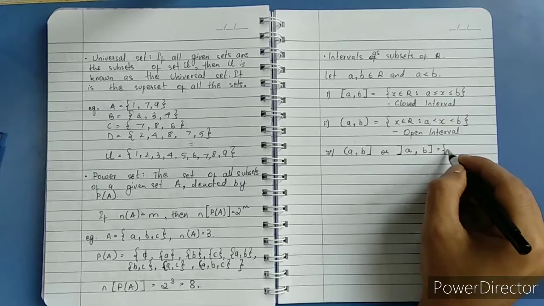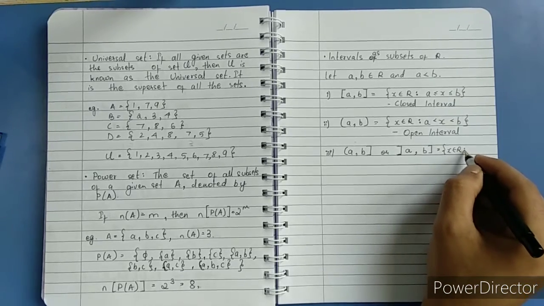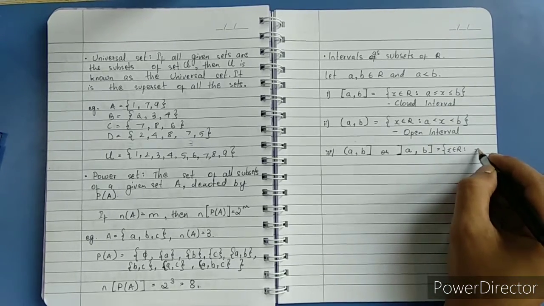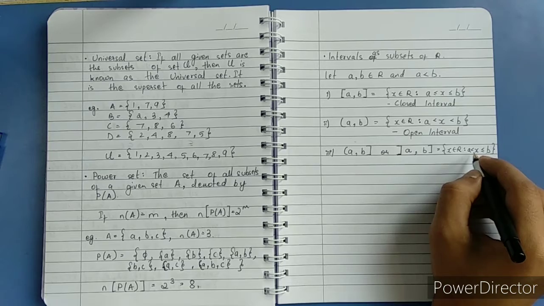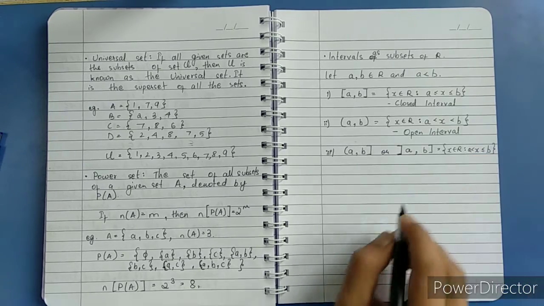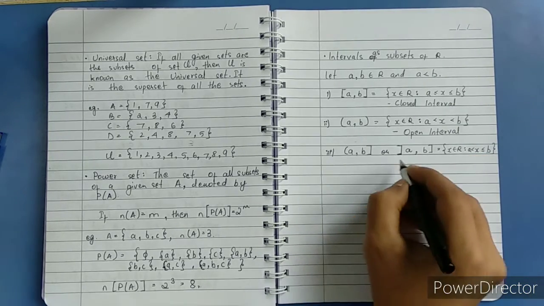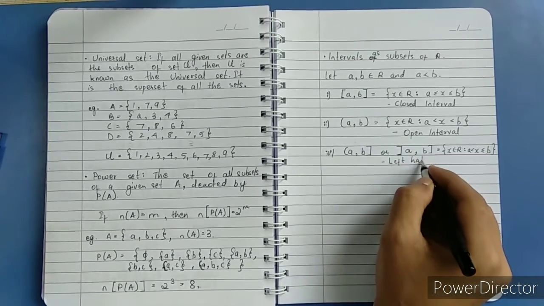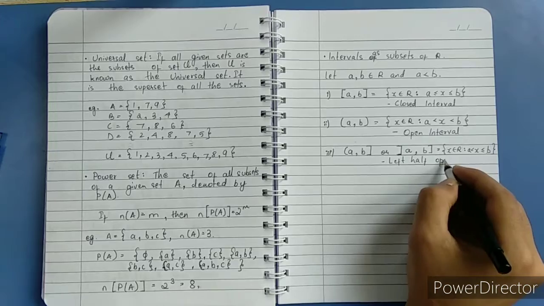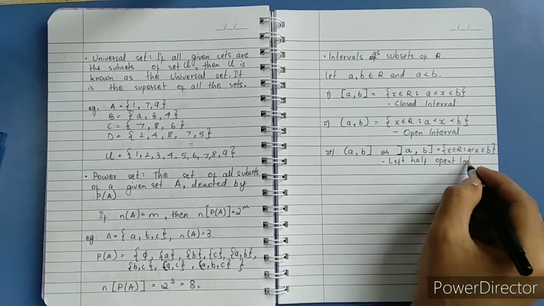So this is basically x belonging to the real numbers such that x is greater than a and less than or equal to b. Means b is included but a is excluded. So we call this a left half open interval.